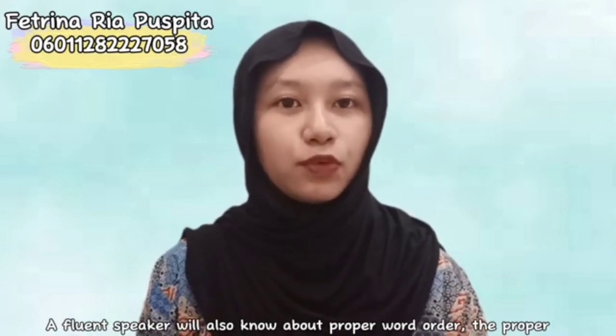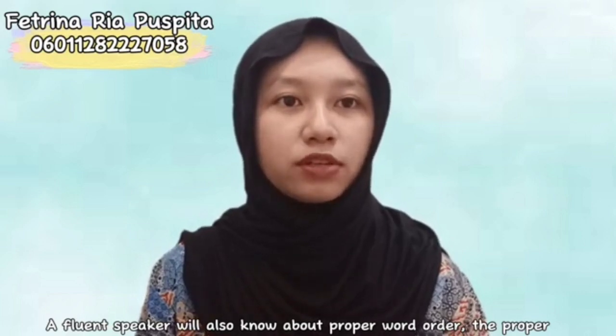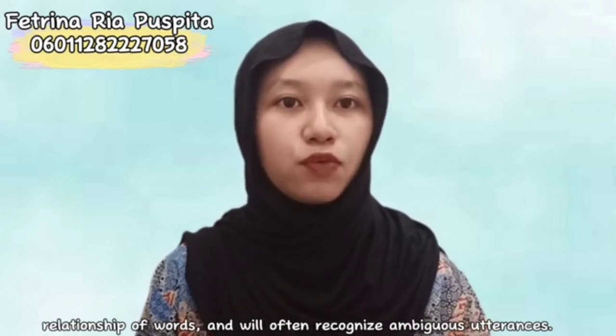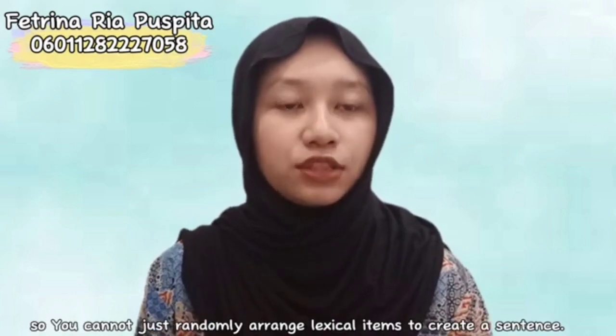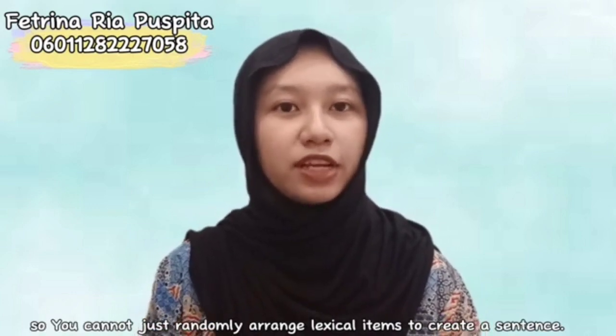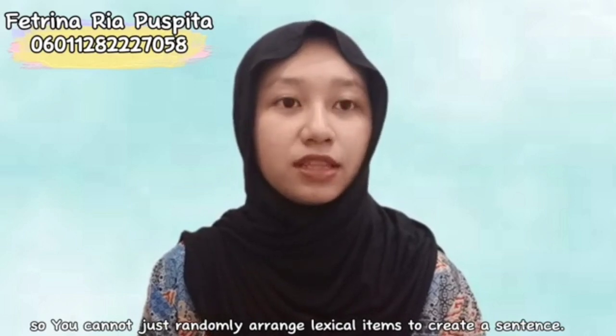A fluent speaker will also know about proper word order, the proper relationship of words, and will often recognize an ambiguous utterance. So, you cannot just randomly arrange lexical items to create a sentence.